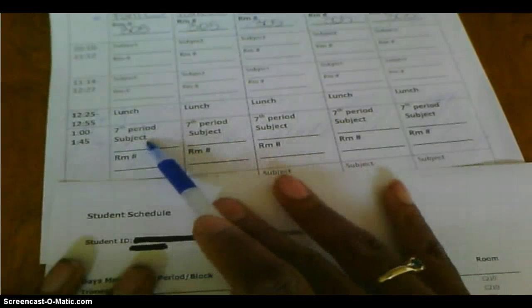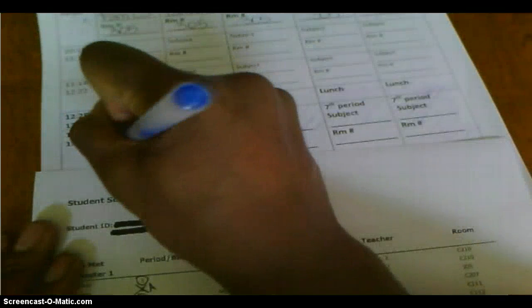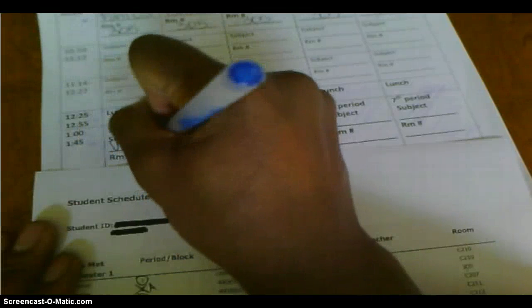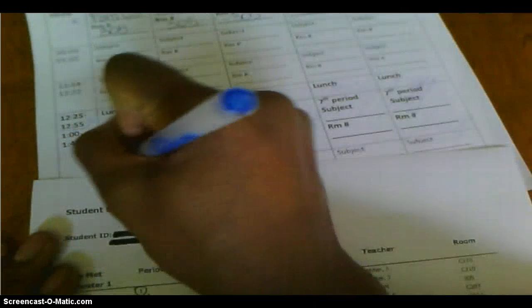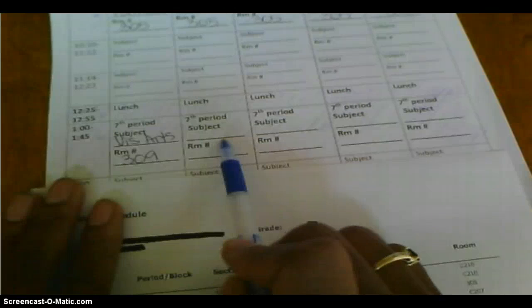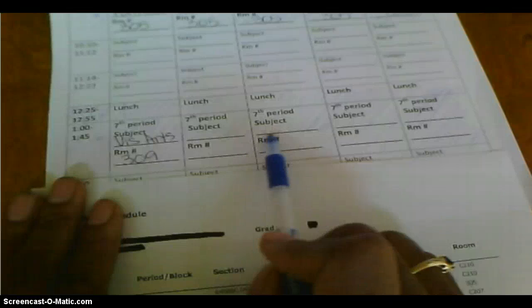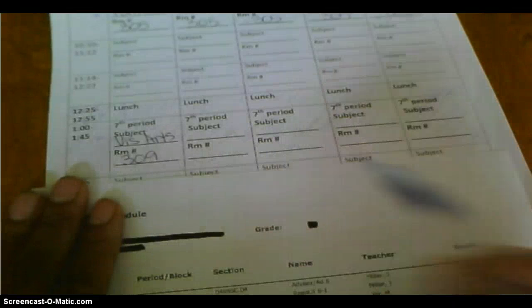So let's look at your seventh period. Look at your schedule and find where you have 7. The student has visual arts, and that is in room 309. So I'm going to fill in for the subject, visual arts, and that's in room 309. Please look and see what you have, and you fill in your 7th period special. Go ahead and push pause on the video, and once we have everything filled in, we will resume this activity.